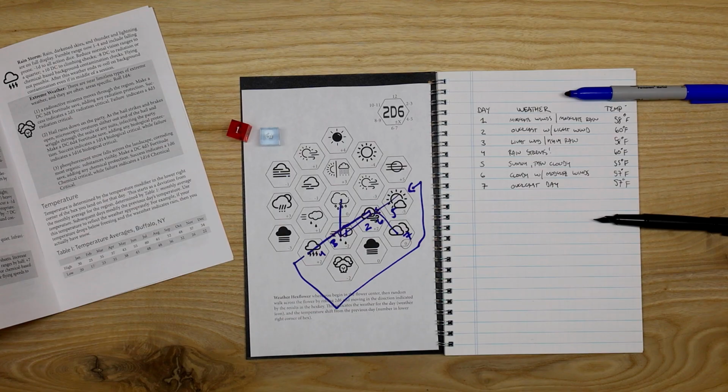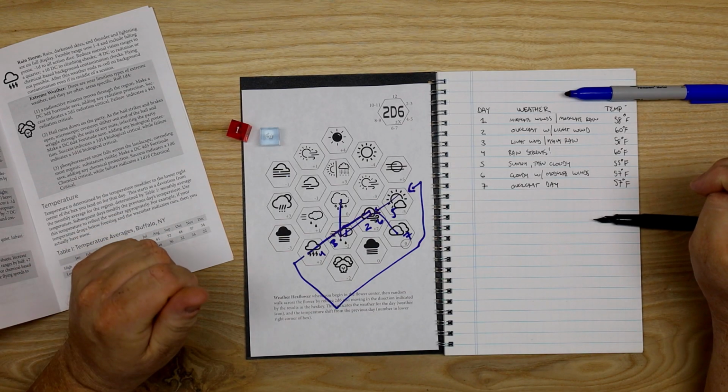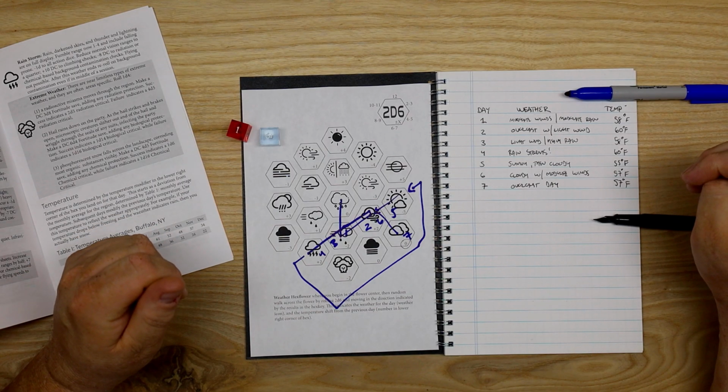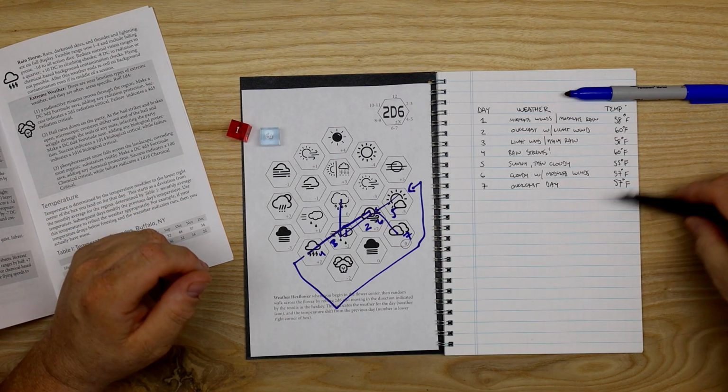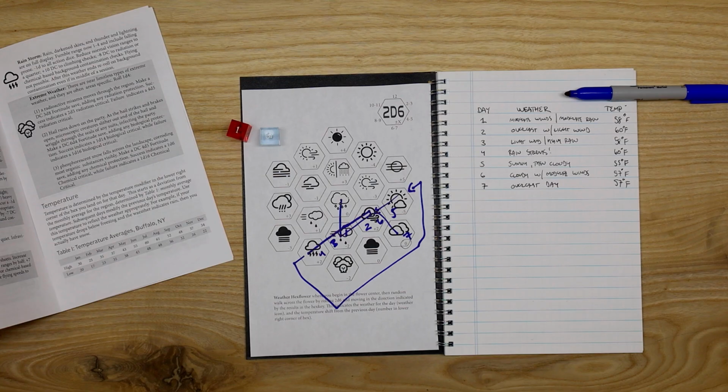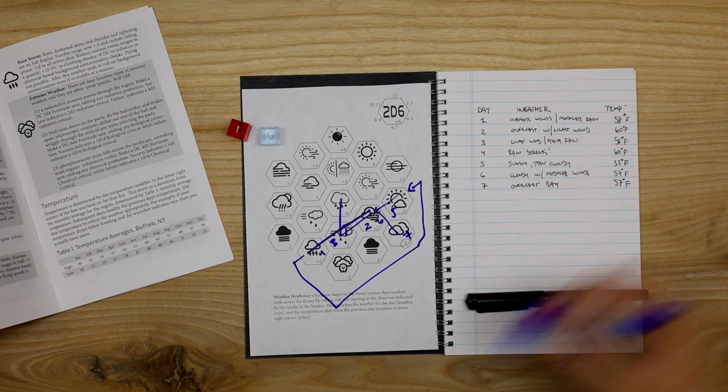So this is a week's worth of weather for the weather generator. That's how it works. If you have any questions, I'm more than happy to answer them. But that was pretty fun to roll on.